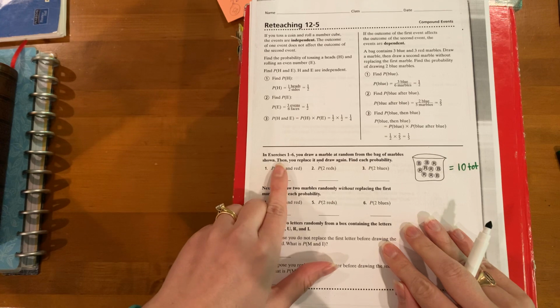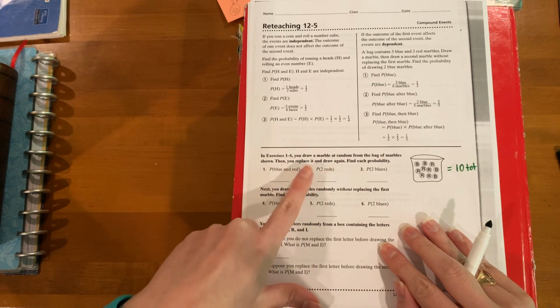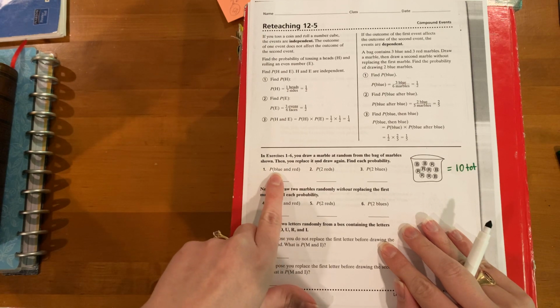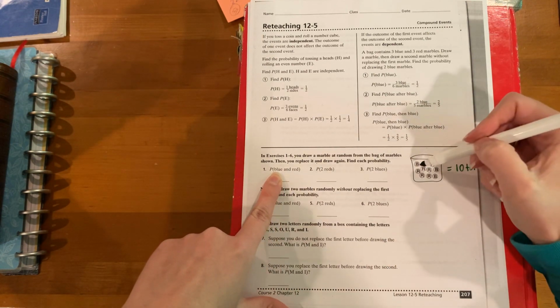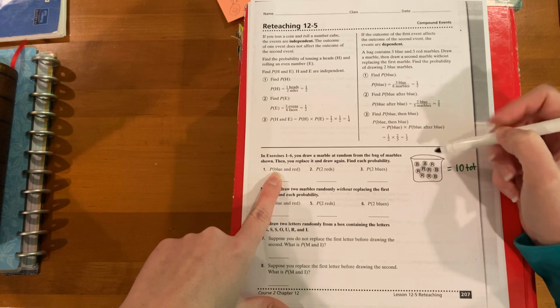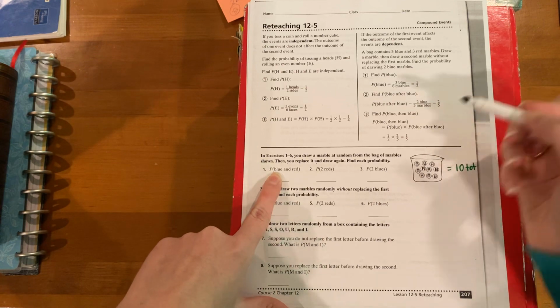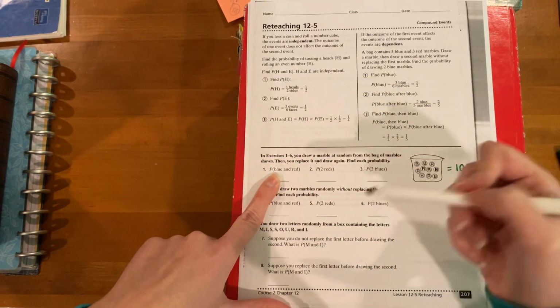And now it says, again, you draw a marble at random, then you replace it, draw again. So what's the probability of drawing a blue marble? Well, how many blue do I have? 1, 2, 3, 4. I have 4 blue marbles, so step 1, these are independent events, so I draw one, put it back.